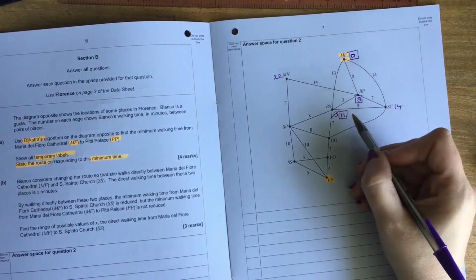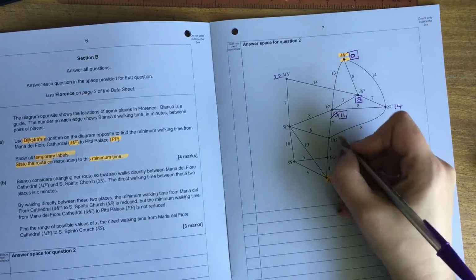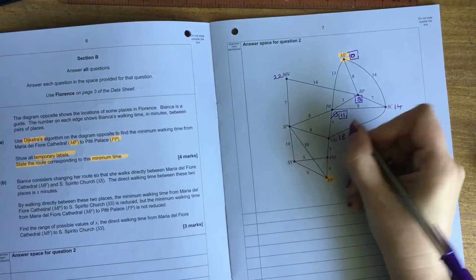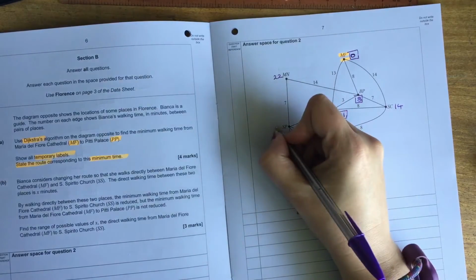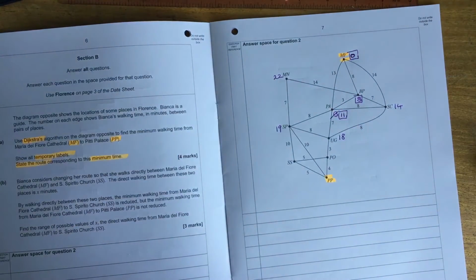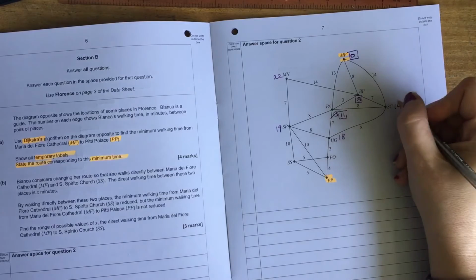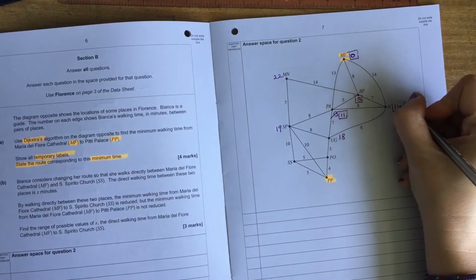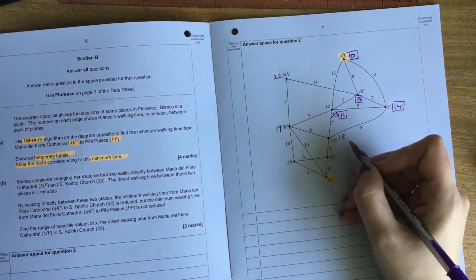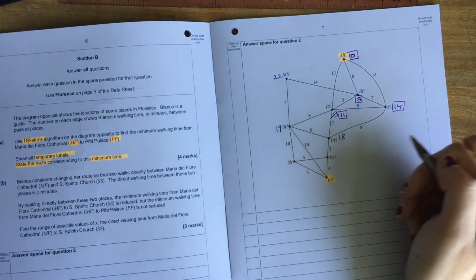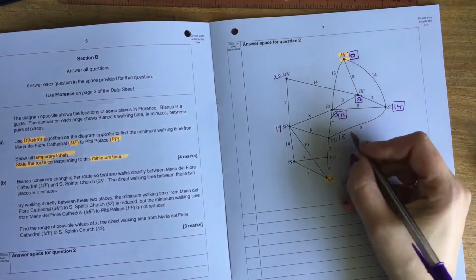11 plus 8, bigger than 14. 11 plus 7 is 18. 11 plus 8 is 19. Box the smallest, 14. 14 plus 8 is bigger, and that's all we can do.